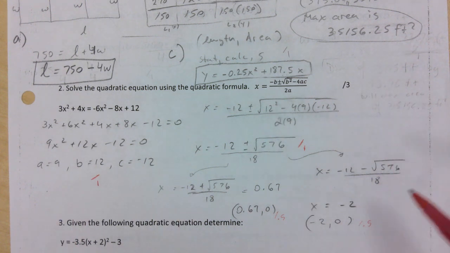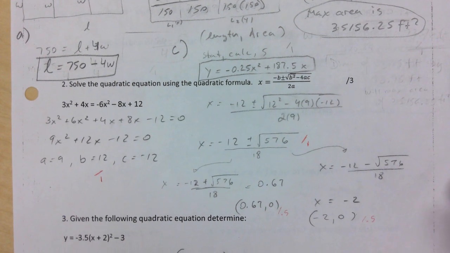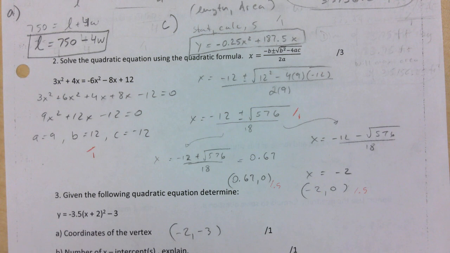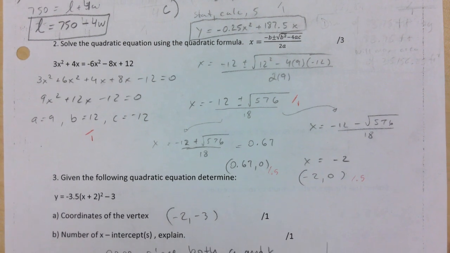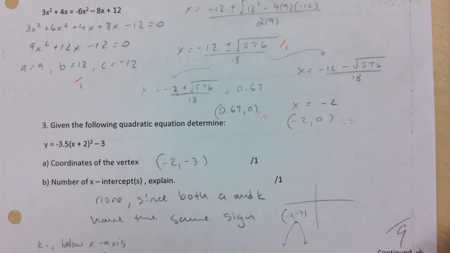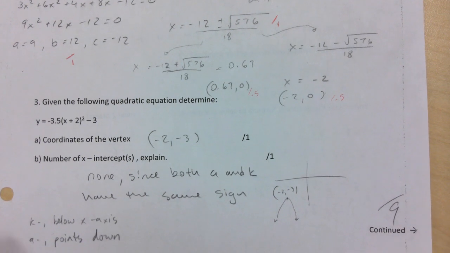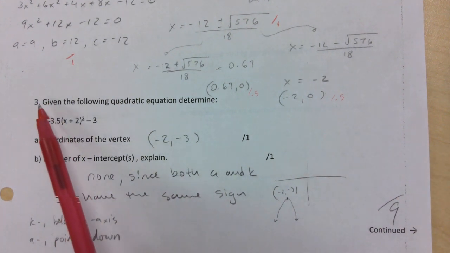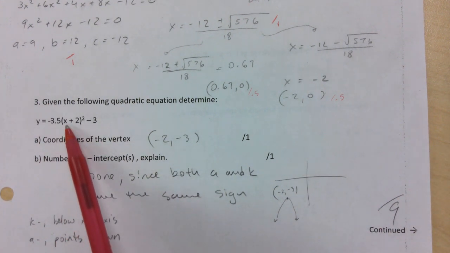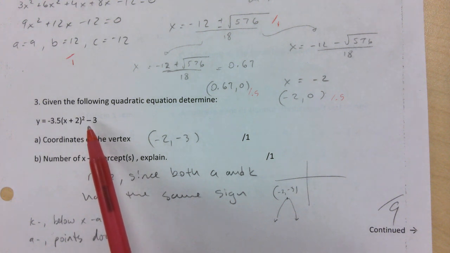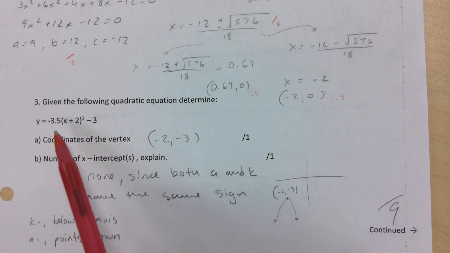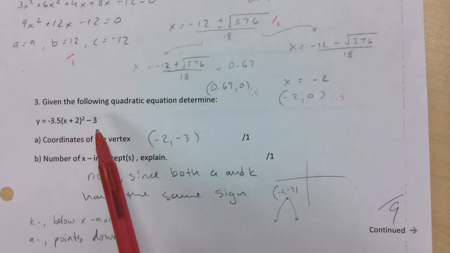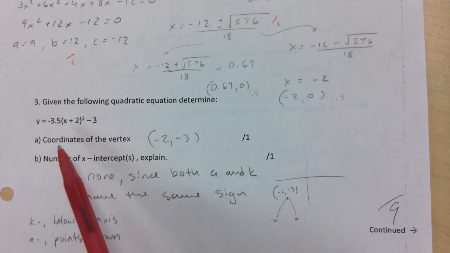So question 2 is worth 3 marks. So put that down, a mark out of 3. And then we're moving on to question 3. So you should recognize that this is the descriptive form of the quadratic, not standard. You can also call it the vertex form, okay?